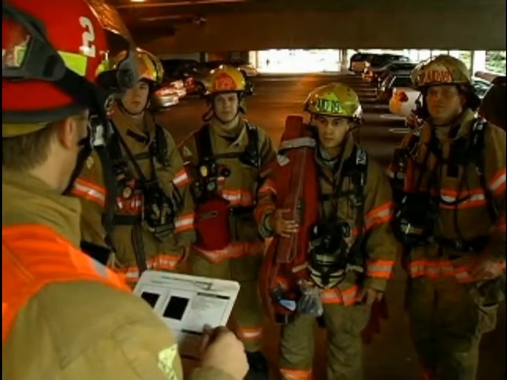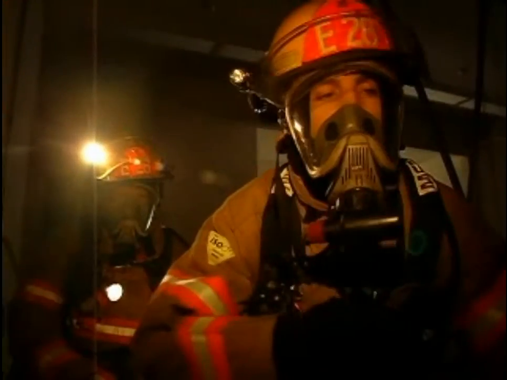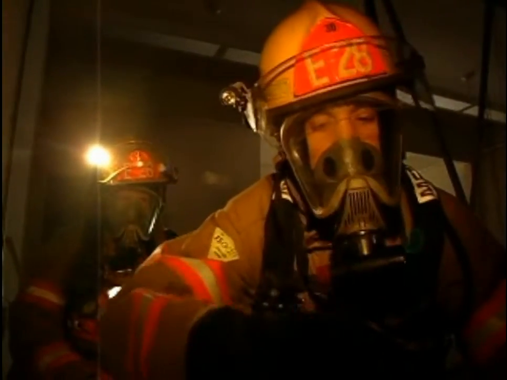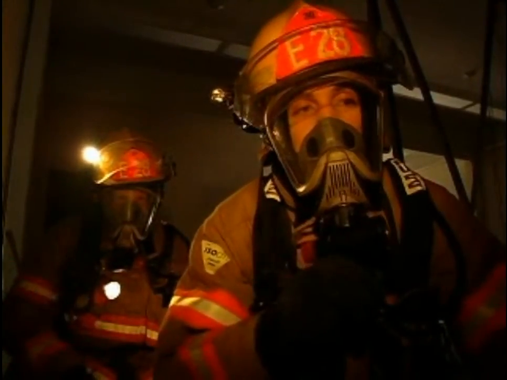Even though the operation is greatly complicated by a multiple-story building, each team needs to conduct its search, communicate with command, and maintain awareness of the surroundings.